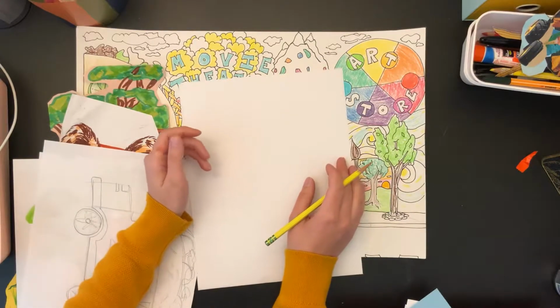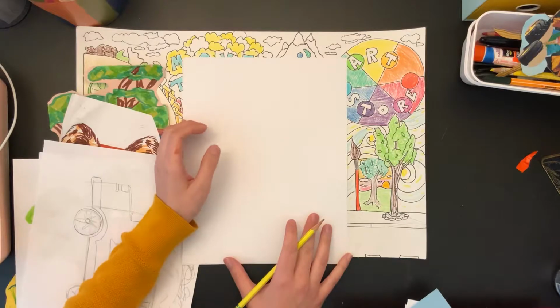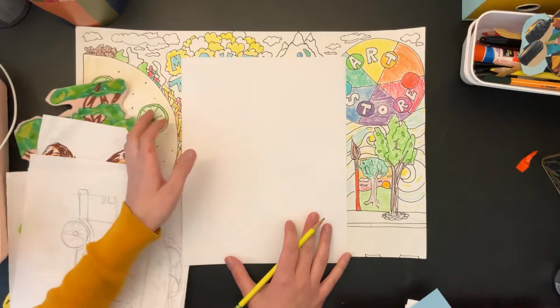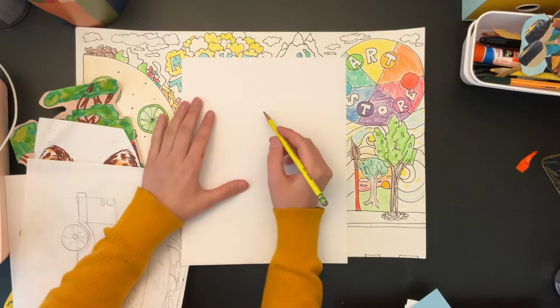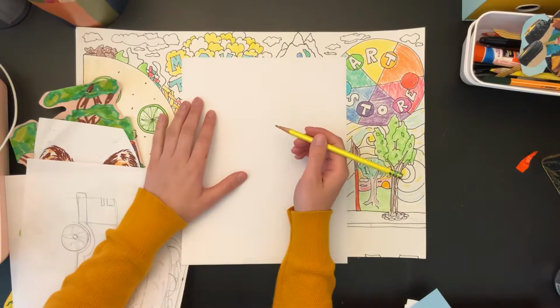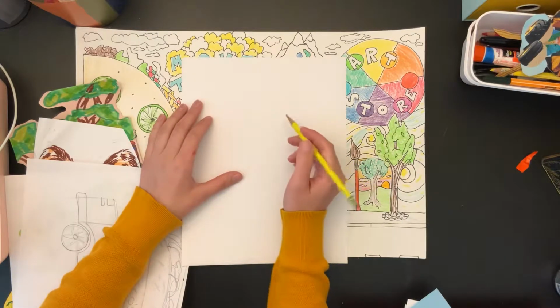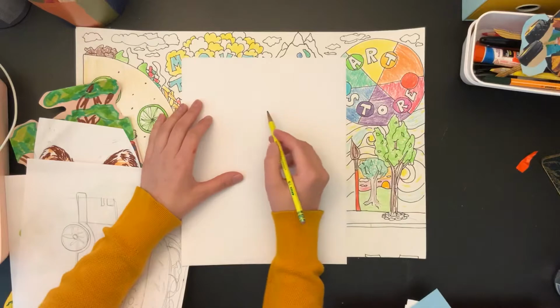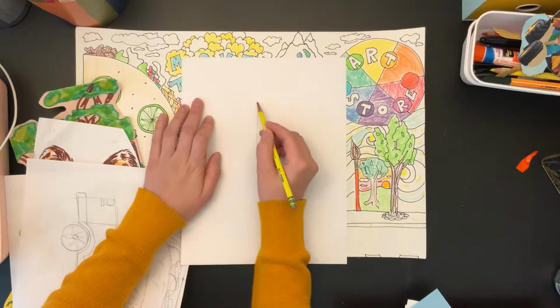I think for this one, I'll draw a tree house so I can show you how we can draw different kinds of trees. So to get started, we want to make sure we're using pencil. That way we can always erase things, change things, so we have it exactly how we want it before we start coloring things with marker or things we can't erase. I think I'm going to start drawing my tree house first.